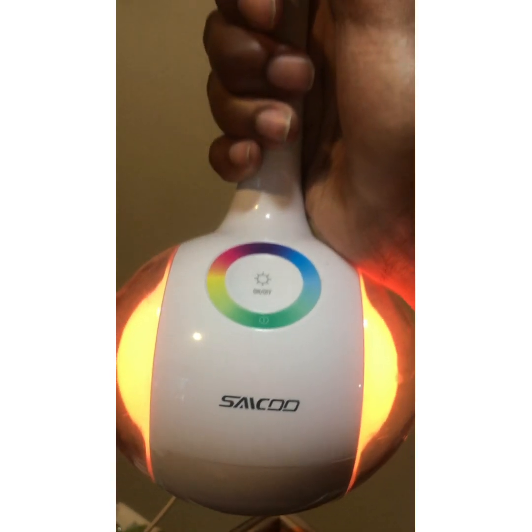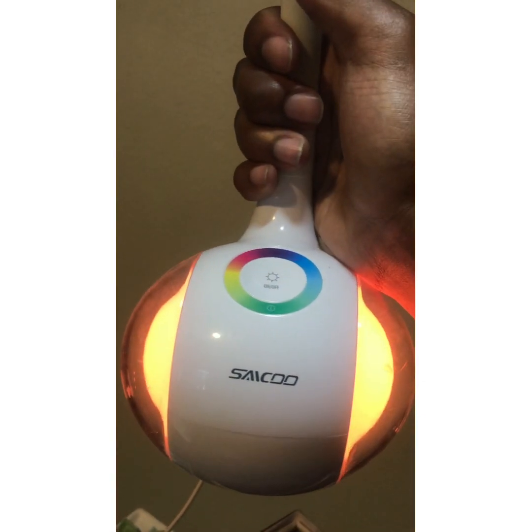I don't even know if I'm saying that right, but I like this lamp. This is the lamp I'm using right here for the video.